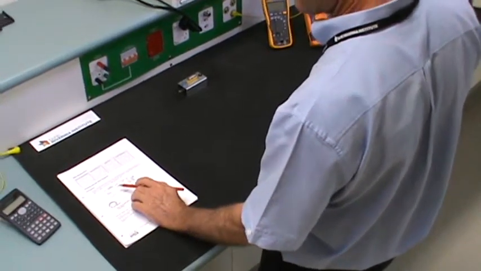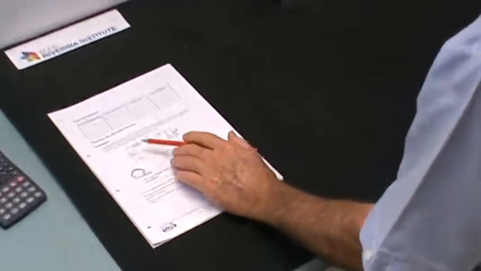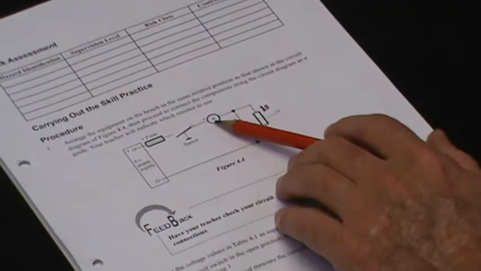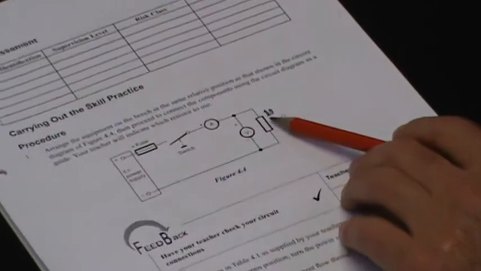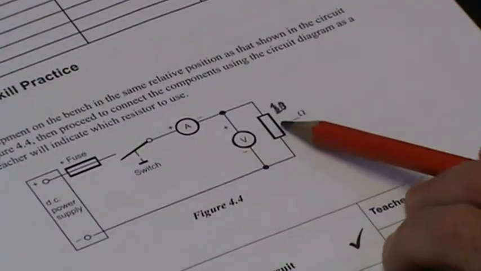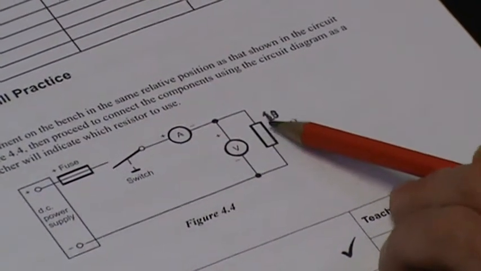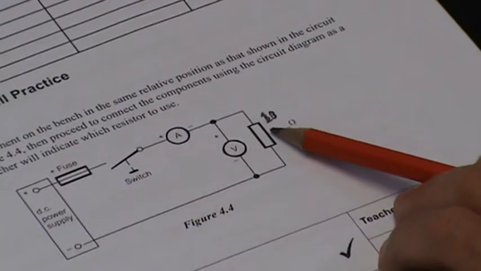What we're going to do now is wire up another simple series circuit: power supply, fuse, switch, ammeter, resistor and the voltmeter in parallel. The resistor is going to be our load. In this particular practical exercise we're going to have a look at how power relates to voltage and current. So let's wire it up.